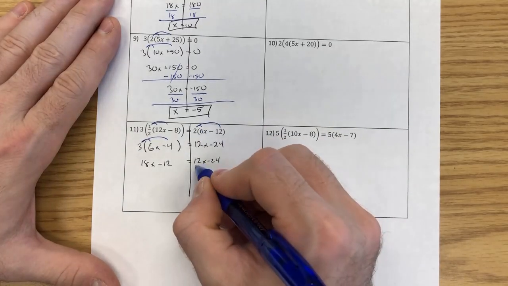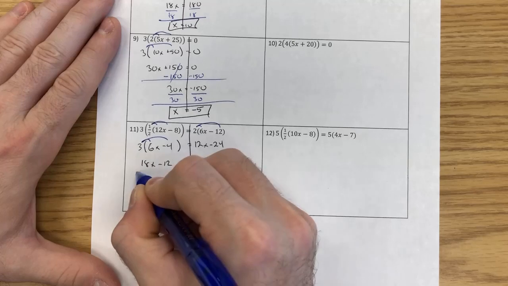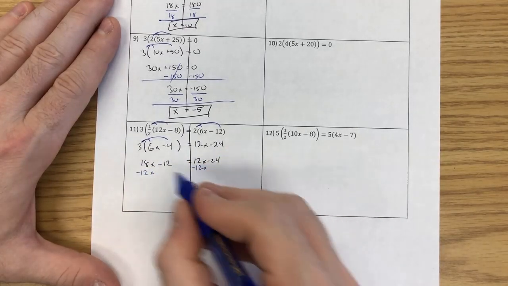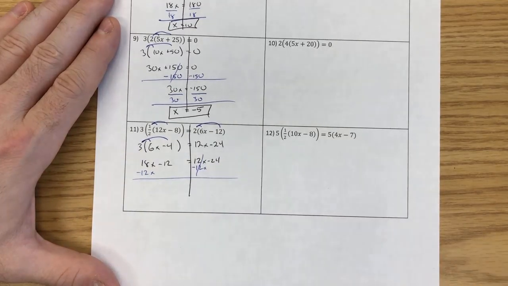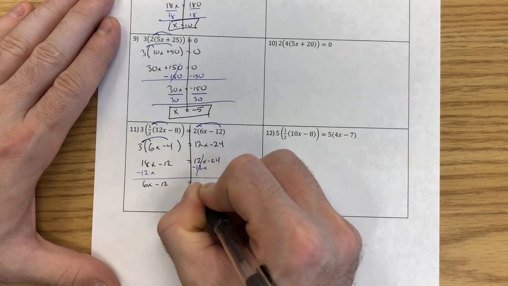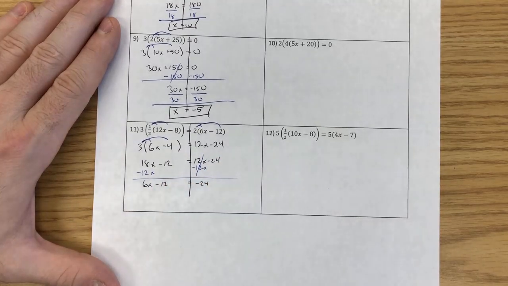And now I want to get rid of this 12x on the right so that all I have left is x's on the left. I'm going to do that by subtraction. Perfect.